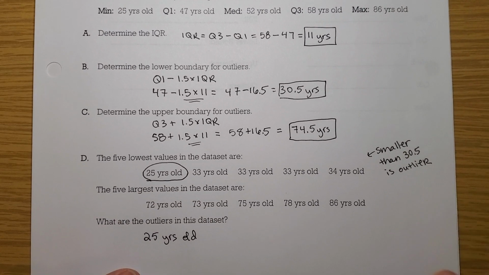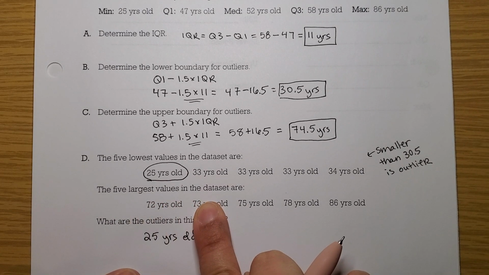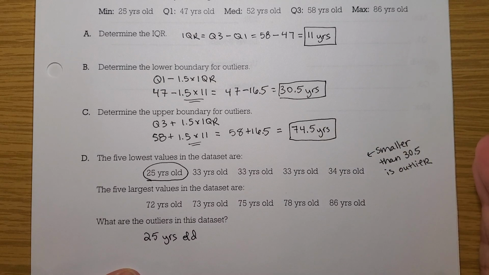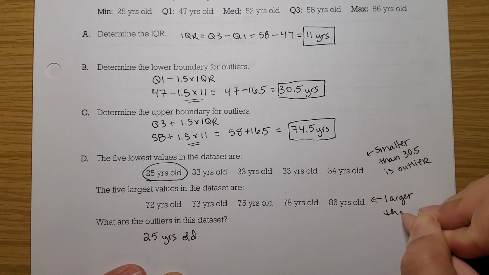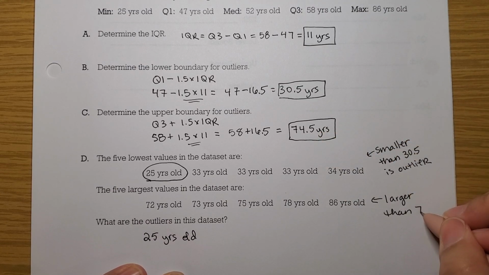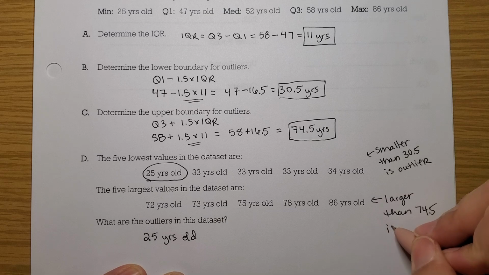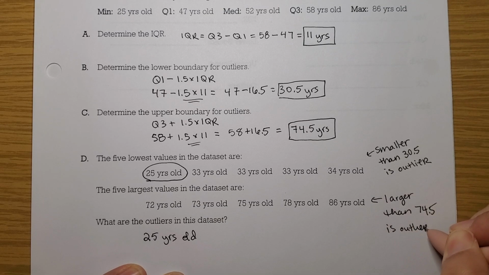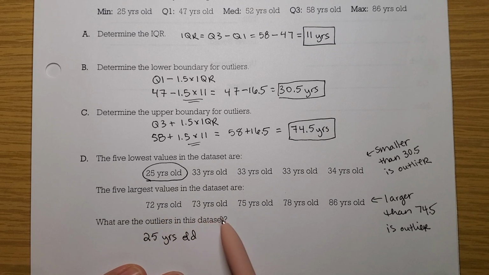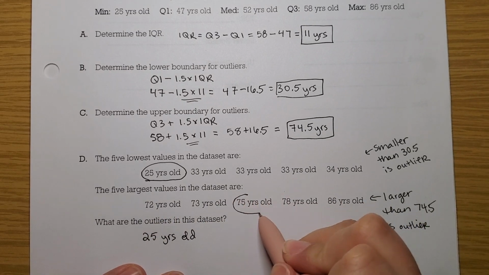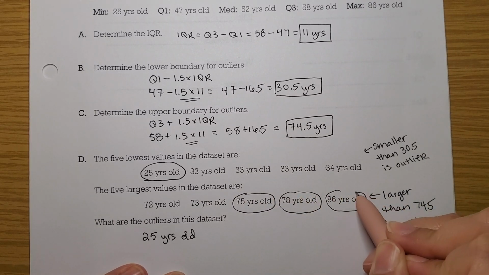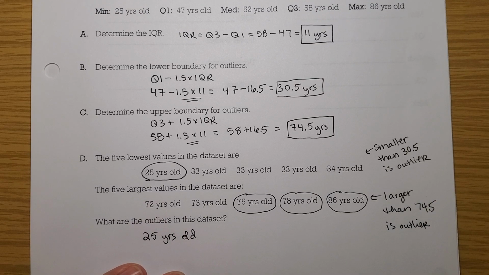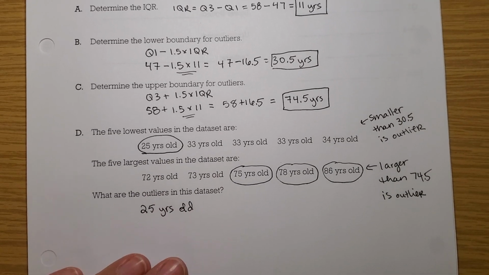Then we do the same thing with the largest values, although this time these are things that are to the right of the boundary. So anything larger than 74.5 is an outlier. So we've got 72, 73, 75, 78, and 86. So these are all outliers because they are larger than that boundary.